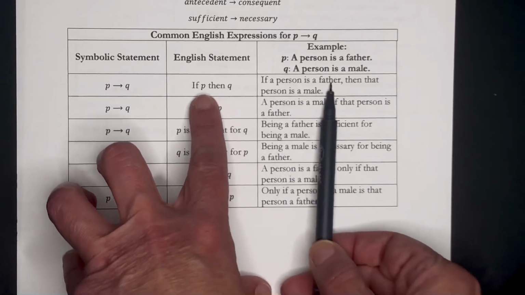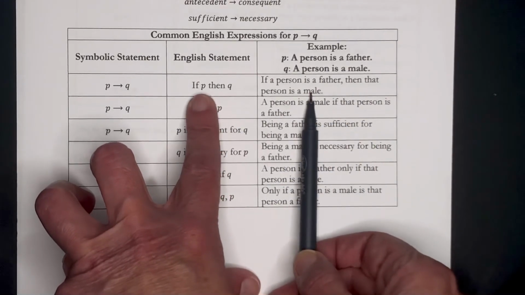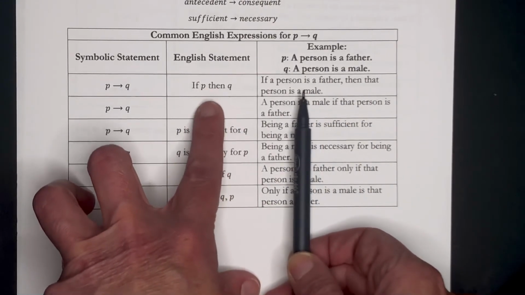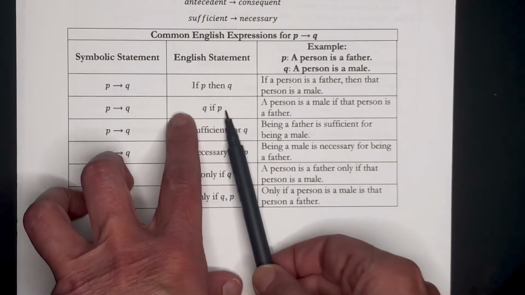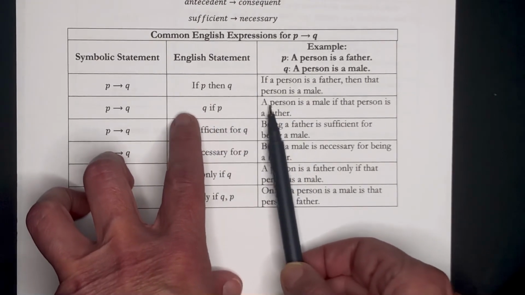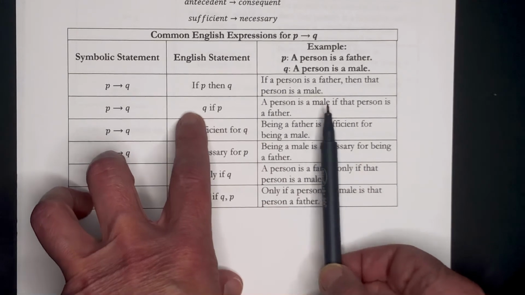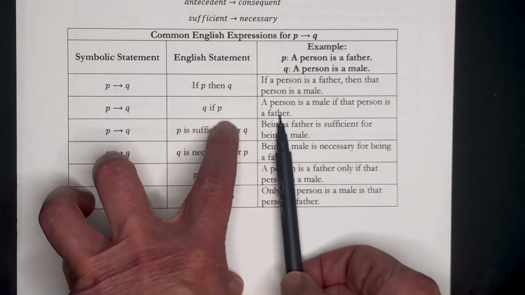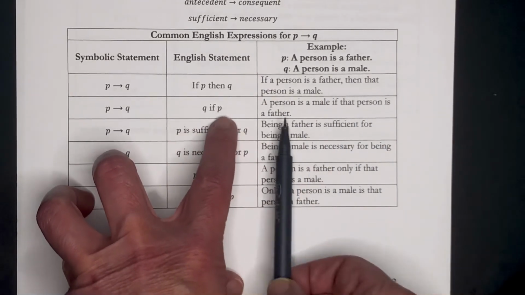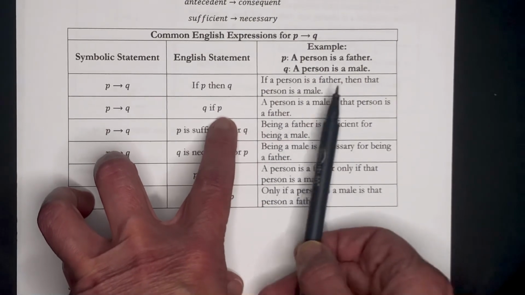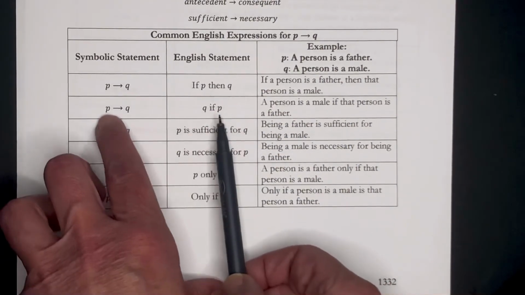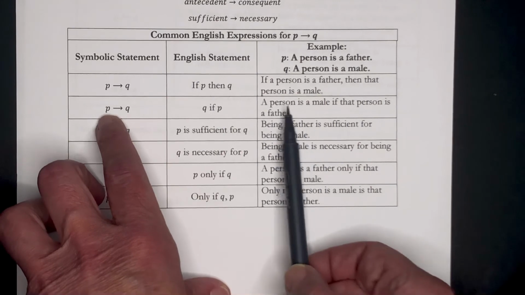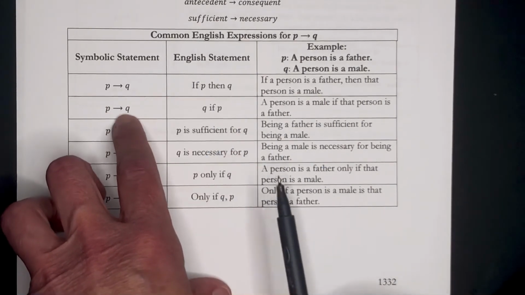Okay, so if P, then Q. If a person is a father, then that person is a male. Okay? Q, if P. A person is male if that person is a father. So the if part is just written in English second, but it's still the if part that goes first, and then the other part is Q.